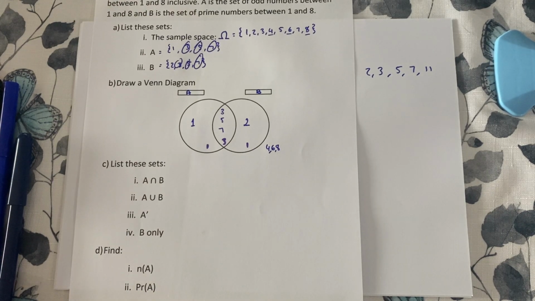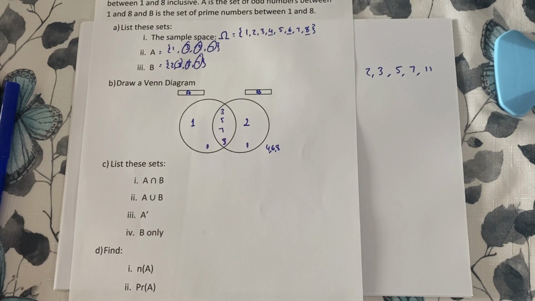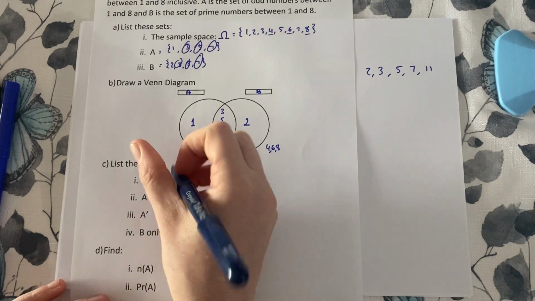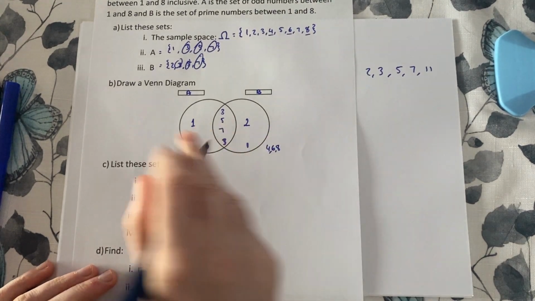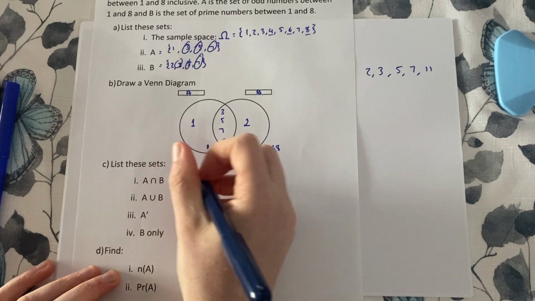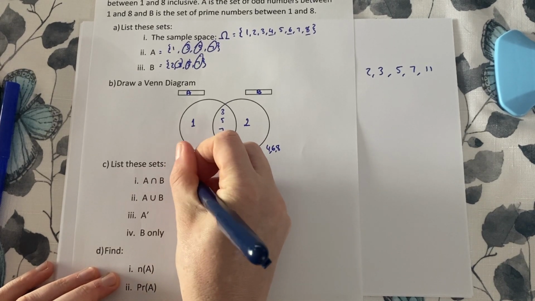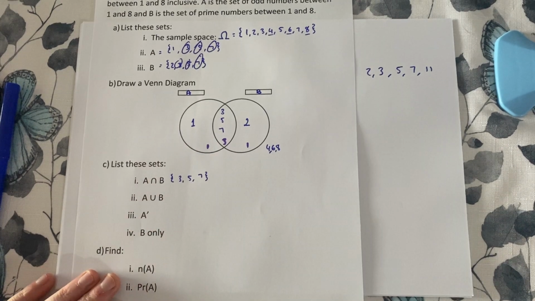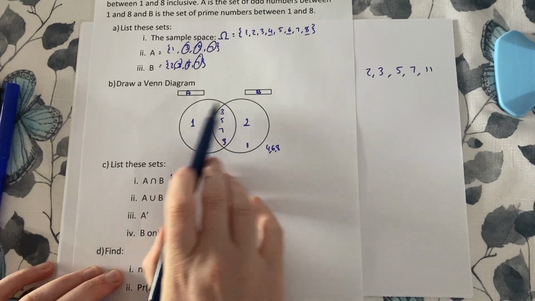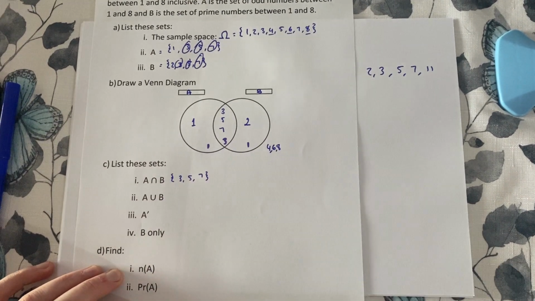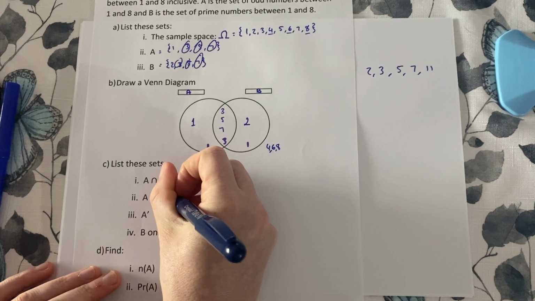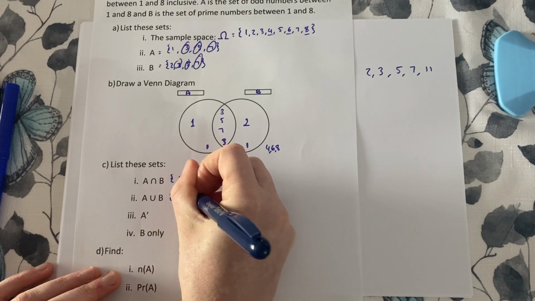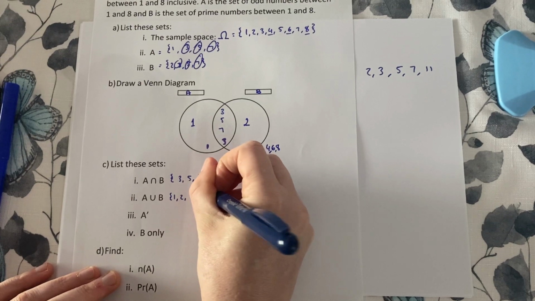Okay, your next one is list these sets. A and B: what is in A and B is that middle area in the Venn diagram, so you've got 3, 5, 7. Next one is A or B. So it's anything that's in these circles here, not that. It's going to be 1, 2, 3, 5, 7.